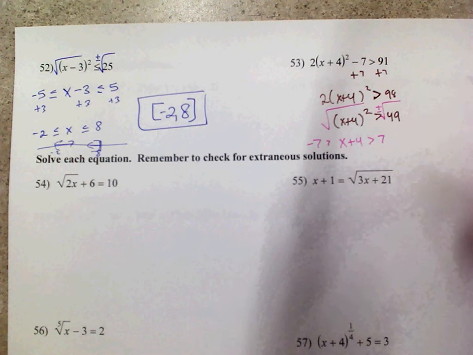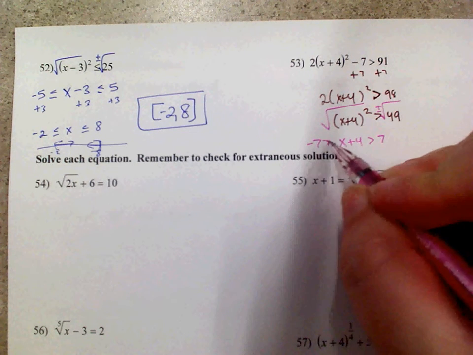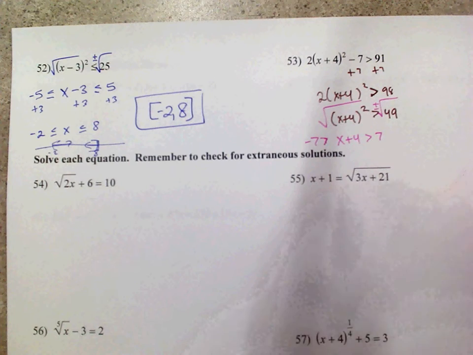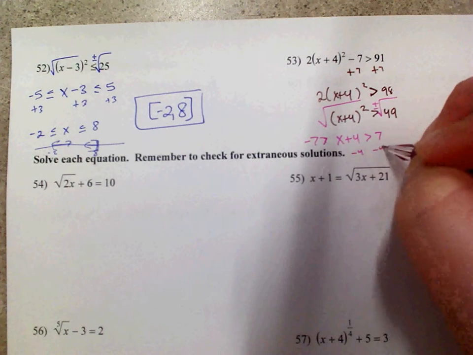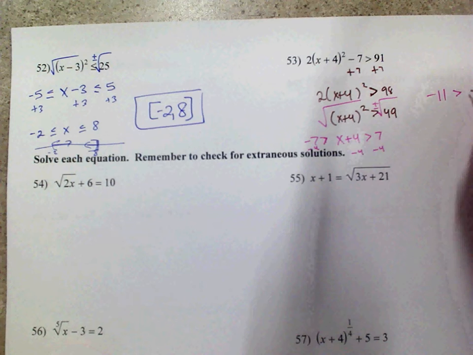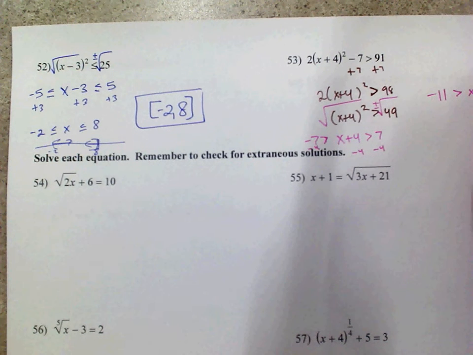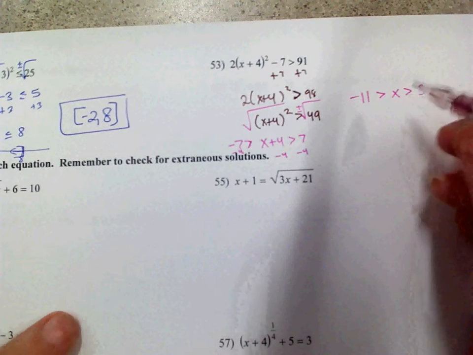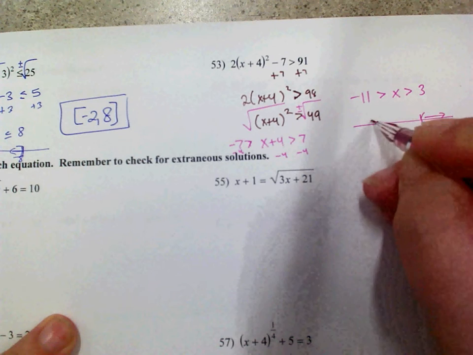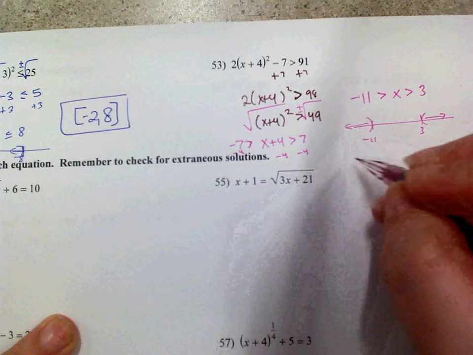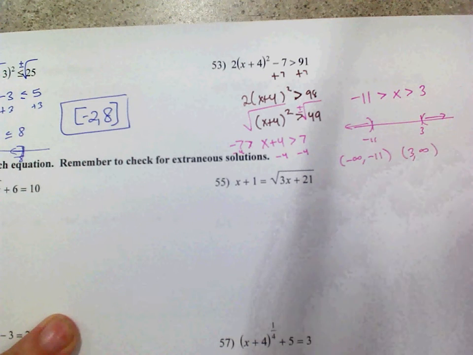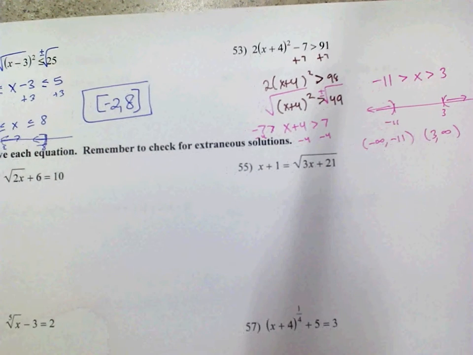Okay? Now this doesn't make sense. Negative 7 cannot be greater than positive 7, so it is one of those where they're working opposite each other. You're going to subtract the 4, and you get negative 11 is greater than x, which is greater than 3. Again, does not make sense. If you read it, you've got 3 here, greater than that, negative 11, less than that. My answers are negative infinity to negative 11, and 3 to infinity. Okay.